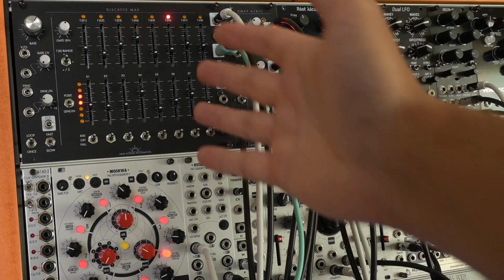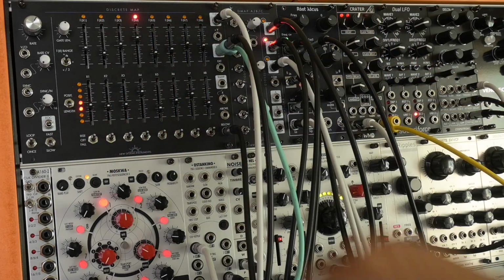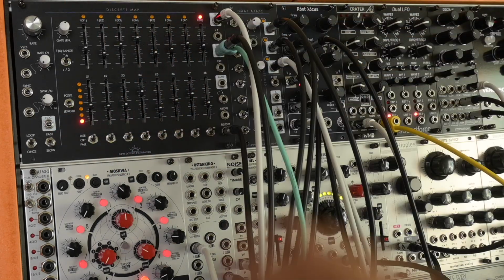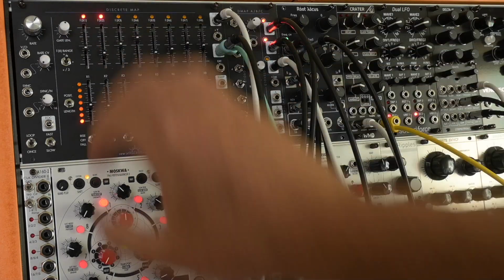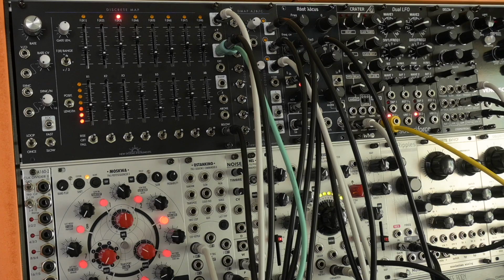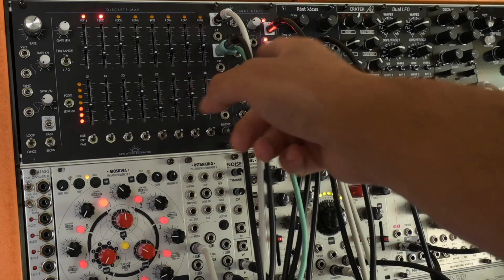I think I talked about most features on this awesome module. Thanks again to Evan for sending me these 2 units for me to try out. If you have more questions, please let me know. I will make more videos about these 2.